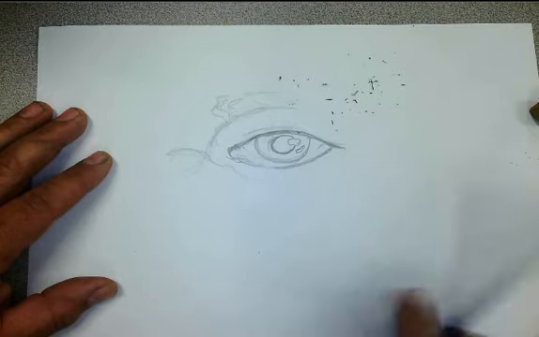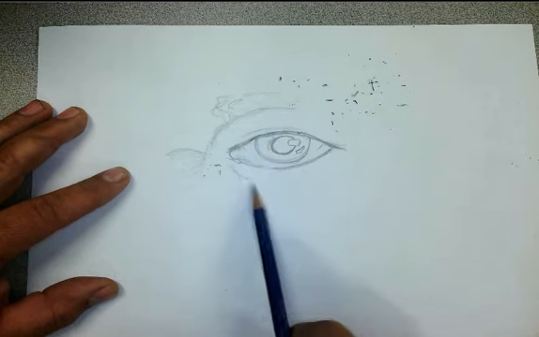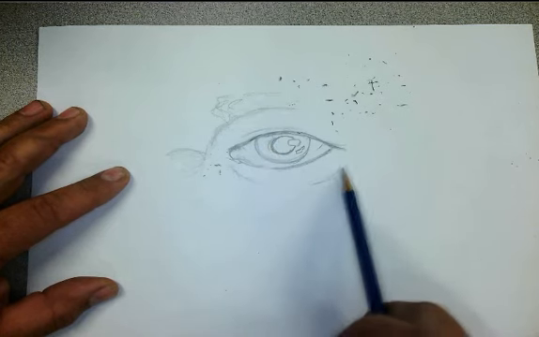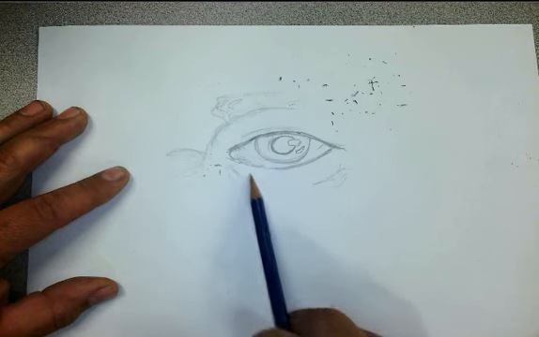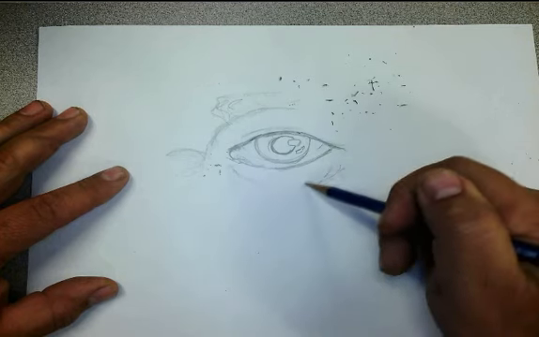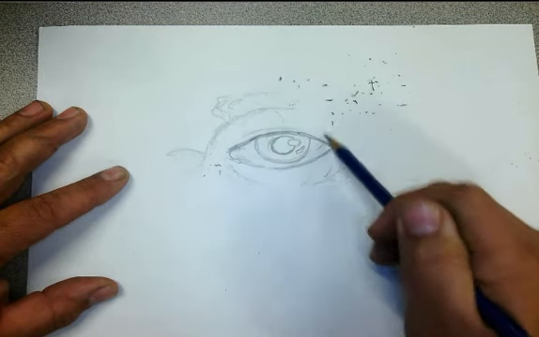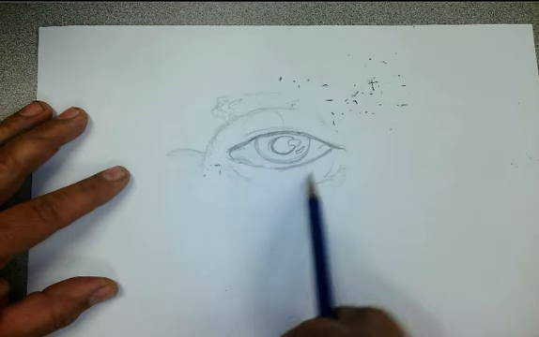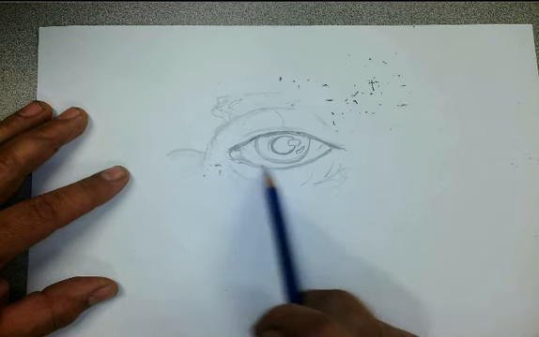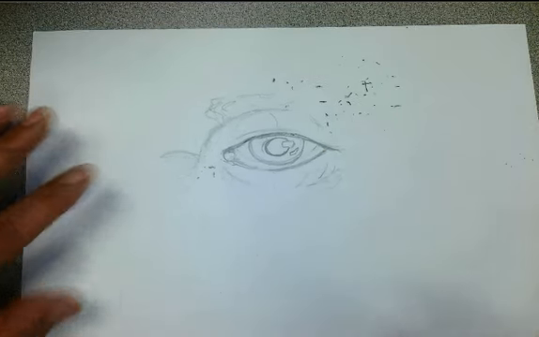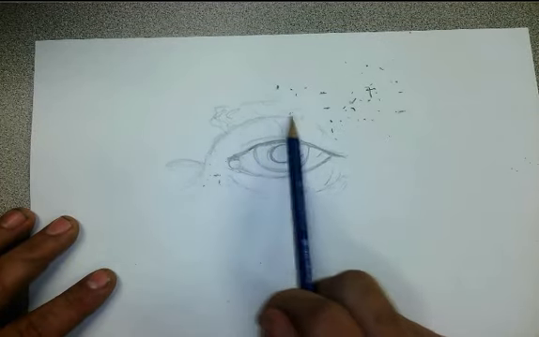I'm also going to erase this cross contour line here. I'm also going to start to map in the shadows on the underside of the eyelid, because this also has a natural curvature to it. So that's really the trick, creating that illusion that the eyelid and the eye itself is slightly rounded, that there is that curvature of the face. Without it, the eye is going to end up looking very, very flat.